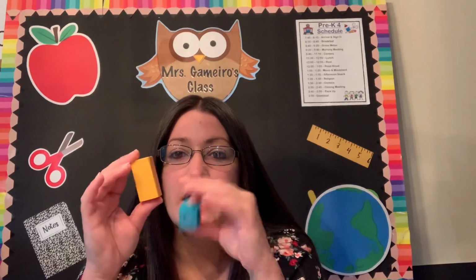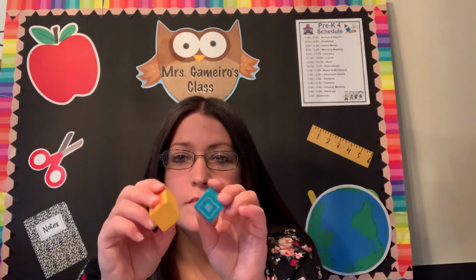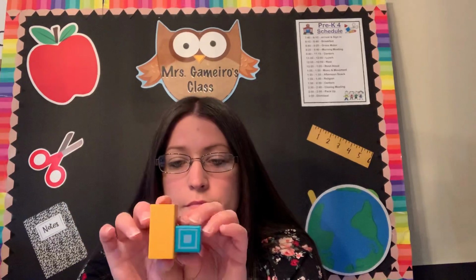Two of the sides make it longer. Square, cube, okay, rectangular prism. So we have a cube and a rectangular prism. And you can see that they are both three-dimensional.